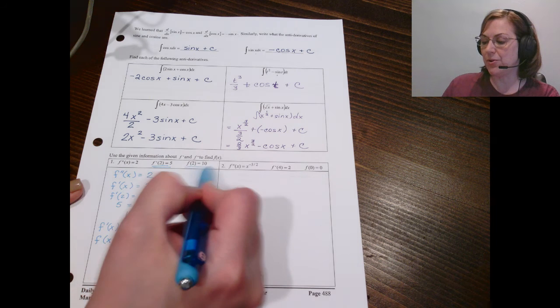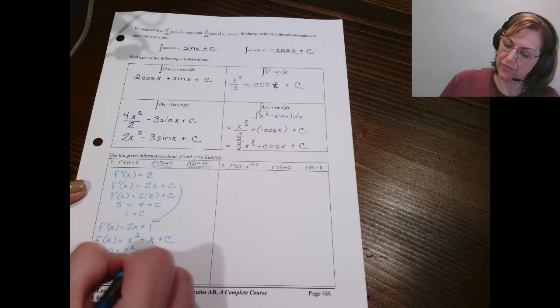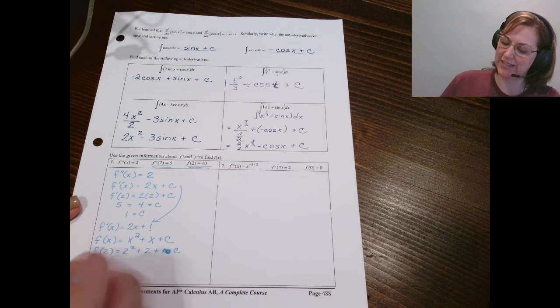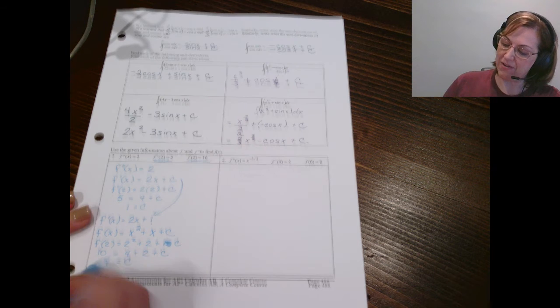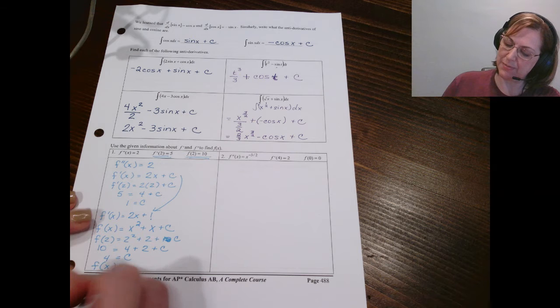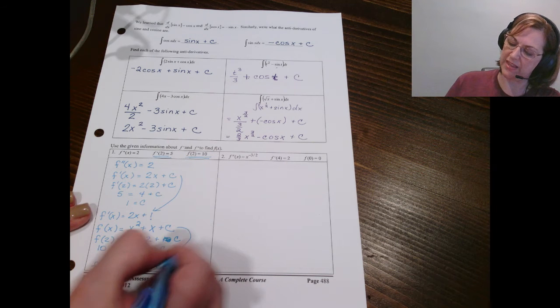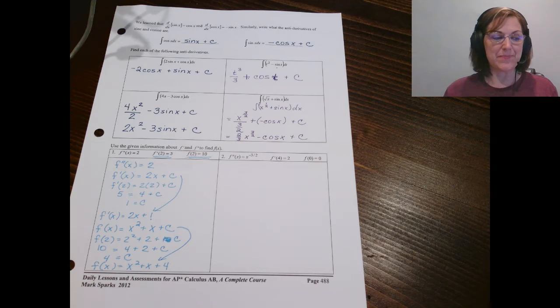Now, again, we were told f of 2 was 10. So that means when x is 2, the function is 10. So what did c have to be? c in this function had to be 4. So my function had to be x squared plus x plus 4. And we get that from here. That's what we were looking for.